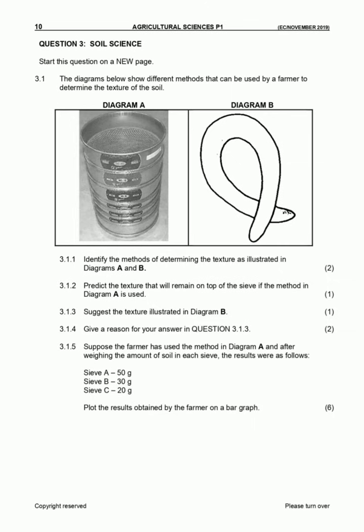So again, question 3, this is soil science. So something you have done in term 2, at the end of term 1 and term 2. Now try, by all means, answer these questions on your own.